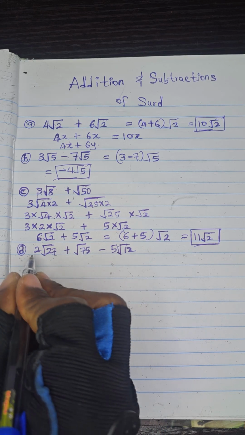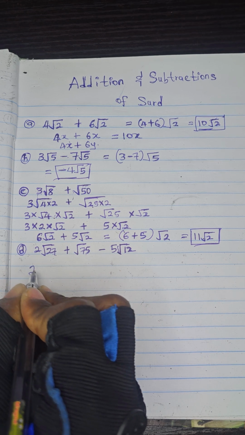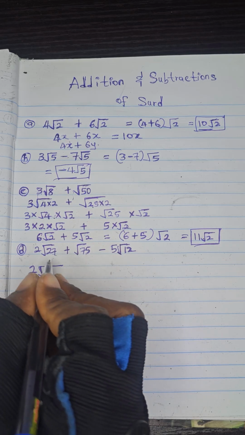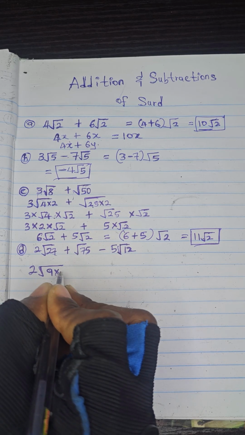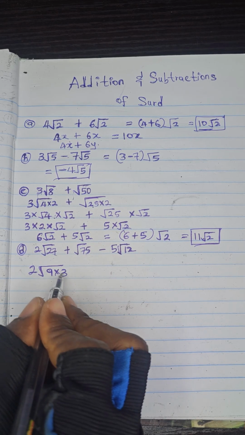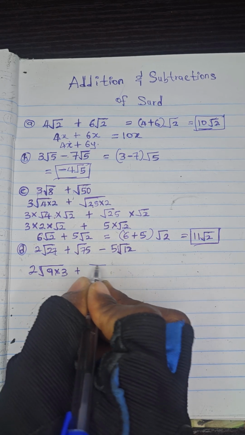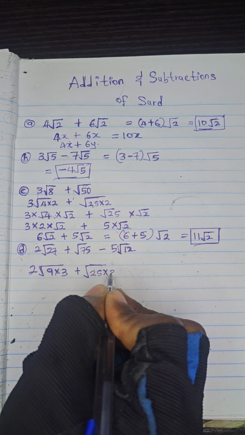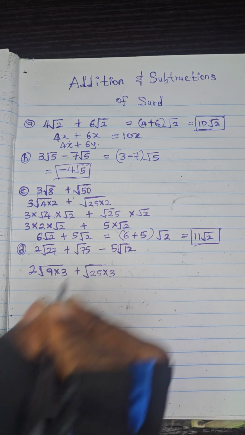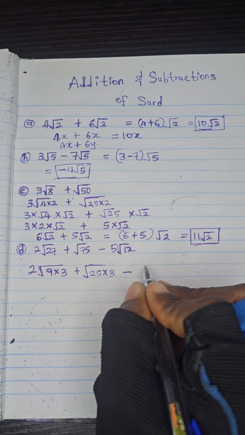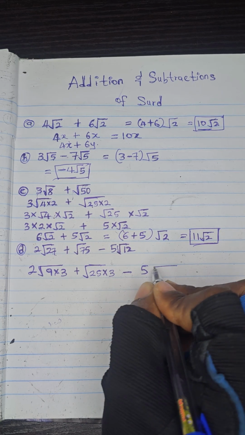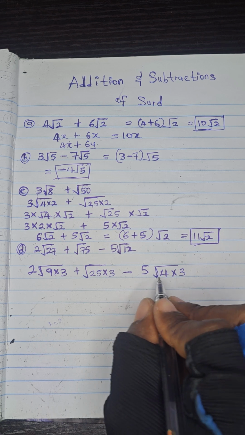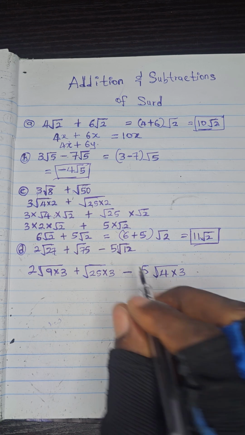So let's go. This is 2 square root of 9 multiplied by 3, because 9 multiplied by 3 is 27, plus square root of 25 multiplied by 3, because 25 multiplied by 3 is 75, subtract 5 square root of 4 multiplied by 3. 4 multiplied by 3 is what? 12.